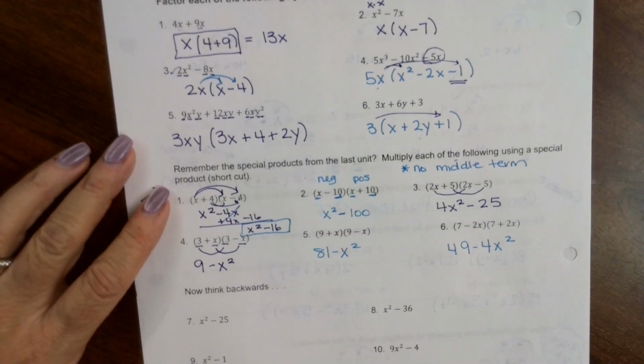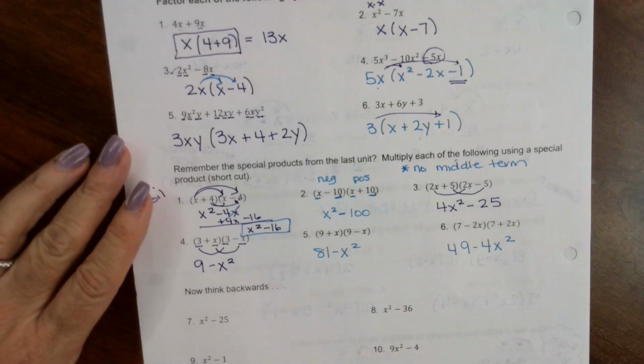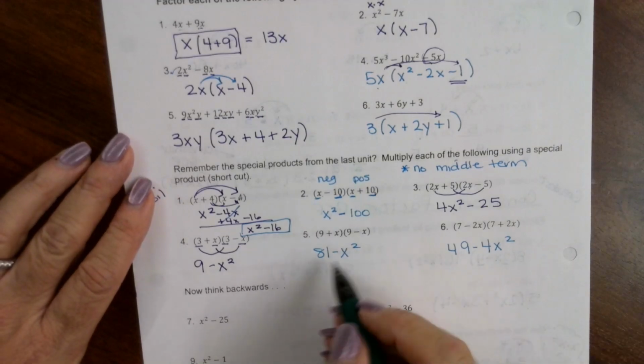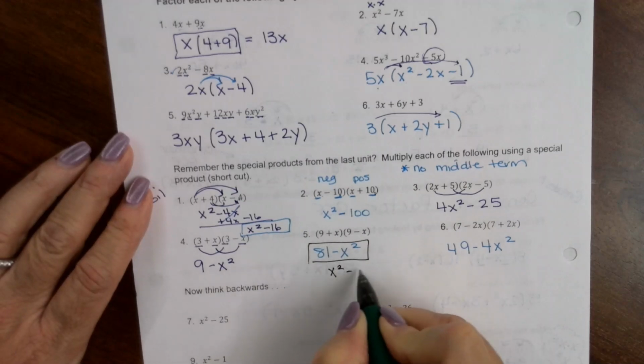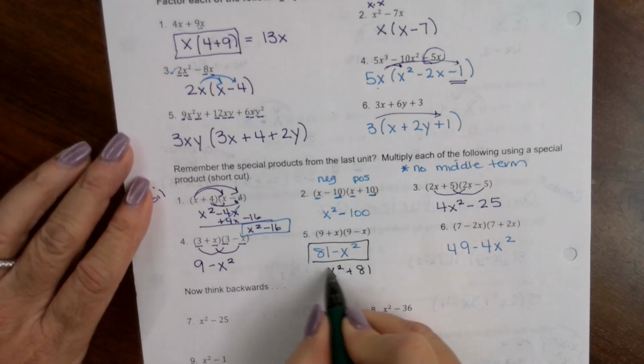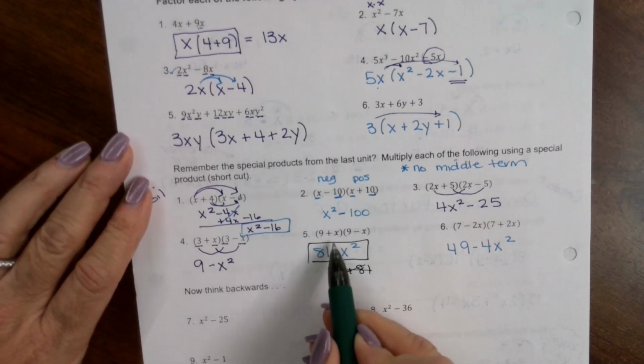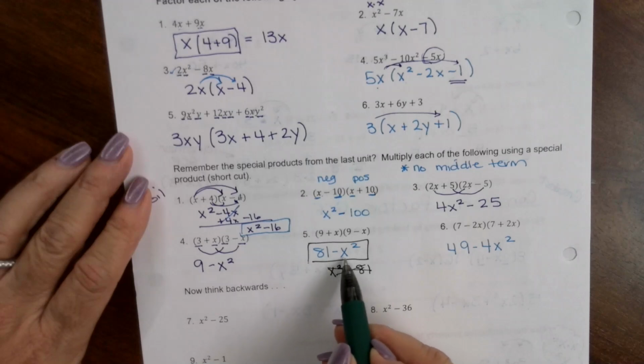Okay, now what I want you to be super careful about here is we're not going to rearrange this. We're going to leave this just like that. We're not going to say x squared minus or plus 81. We want to leave it in the same order that we had. It's okay if this is a negative x squared. We don't want to move it around, okay?